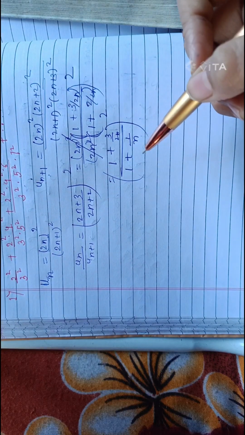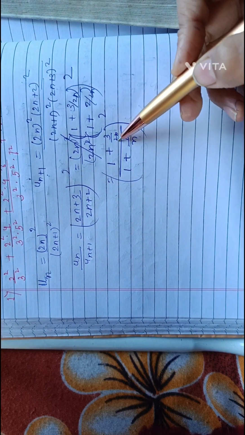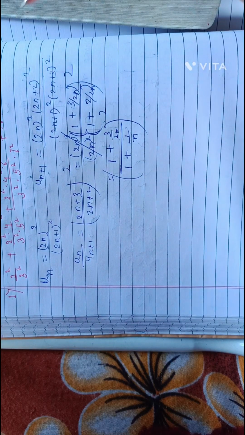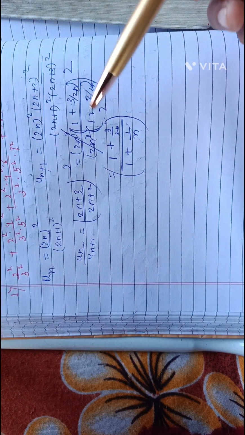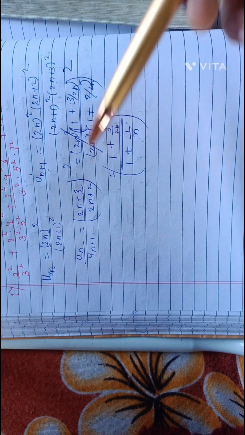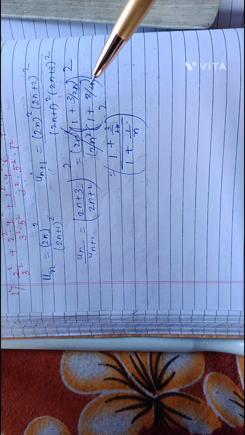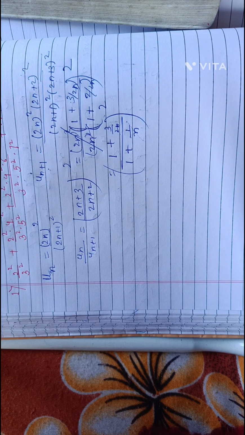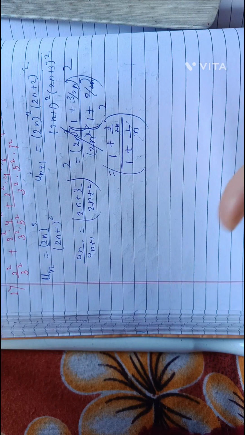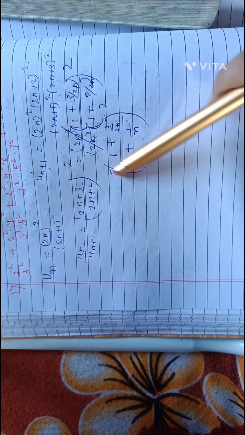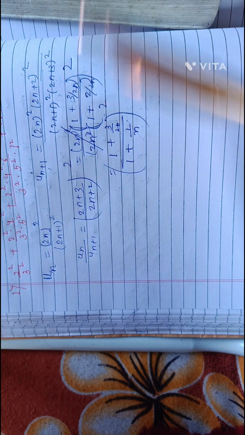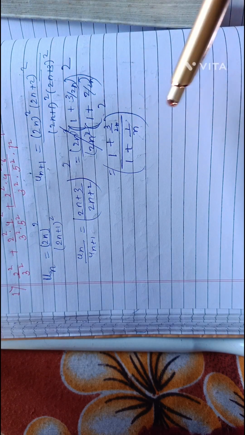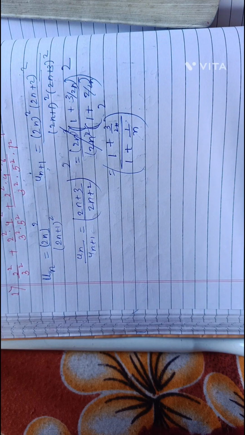Now if you put limit n tends to infinity, I can see that this will go to 0, this will go to 0, and I am having 1. And according to D'Alembert's ratio test, if the ratio of un upon un plus 1 is 1, then I can say that this test fails and we have to apply a further test. So here we are going to apply the Gauss test, and we require this ratio as it is. We will not put the limit of n as infinity, because we are doing Gauss test and this is the turning point here.